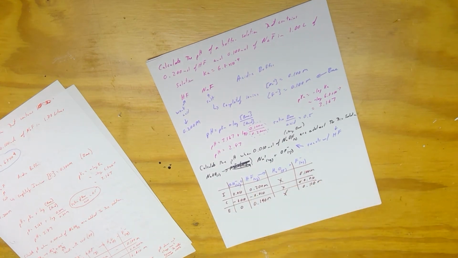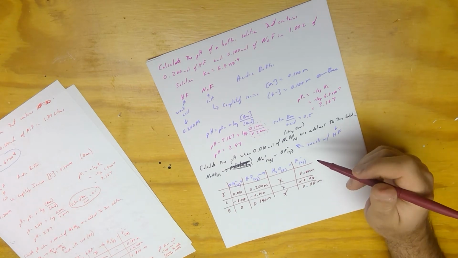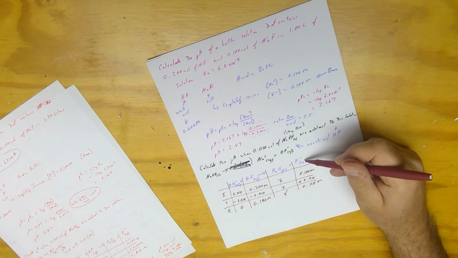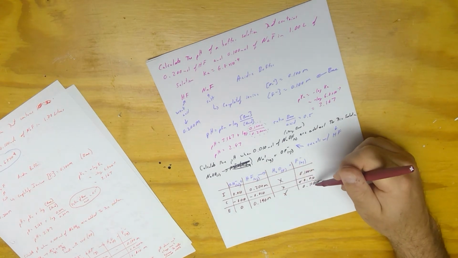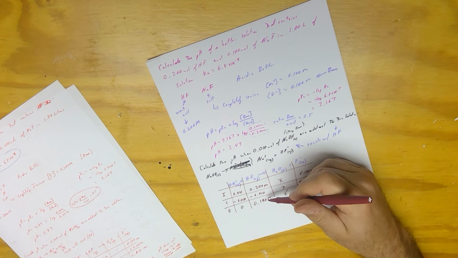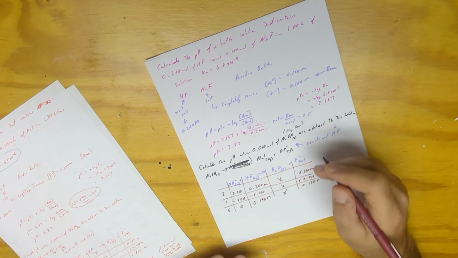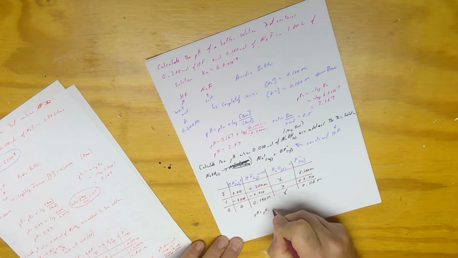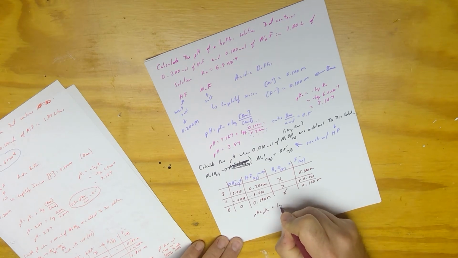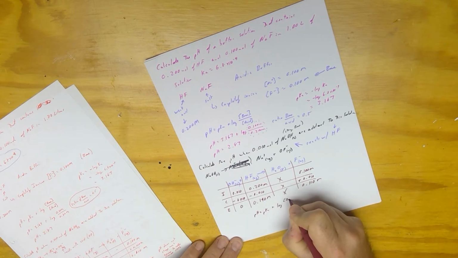Well, now that I have that, I can go right back into Henderson-Hasselbalch. This still is my base. This is my acid. So I know the concentration of base to acid again, so I can calculate the pH. pH equals pKa plus the log of the concentration of the base over the concentration of the acid.